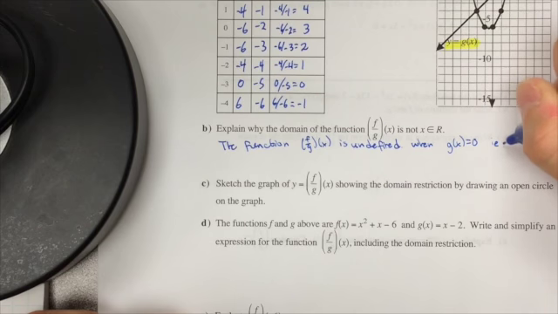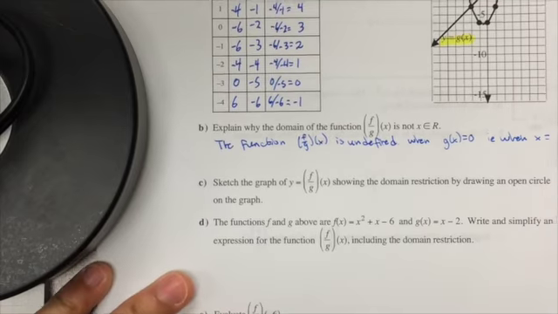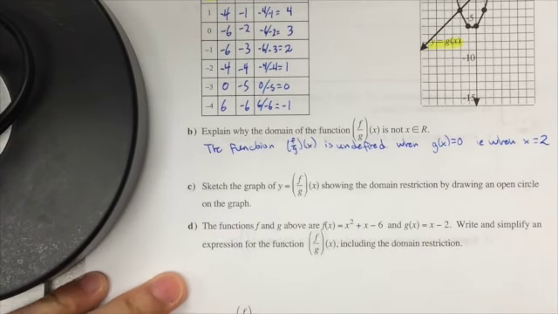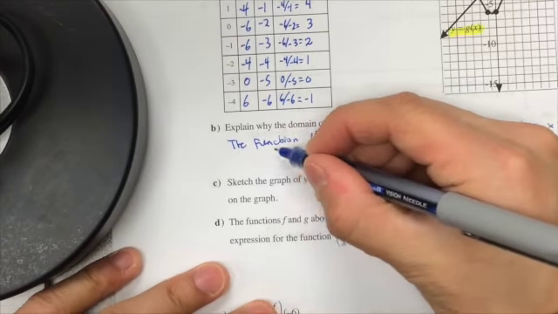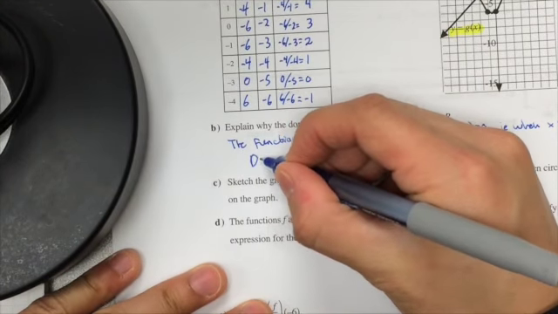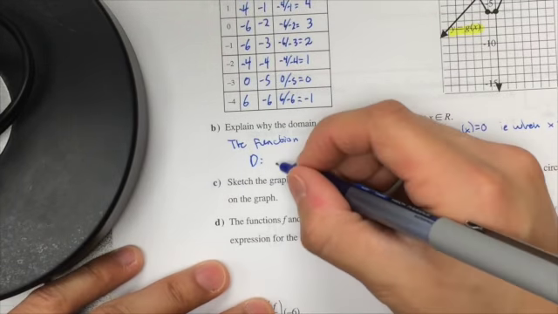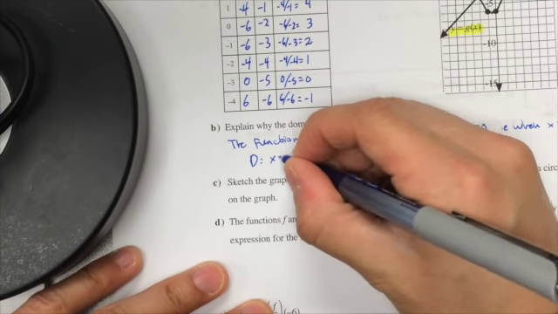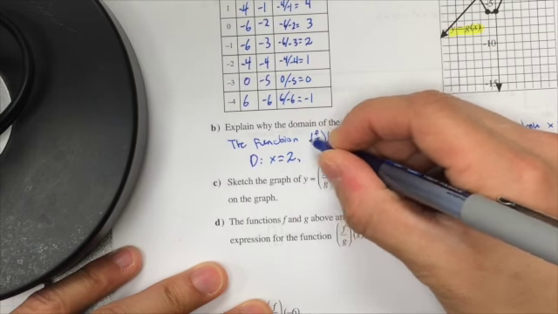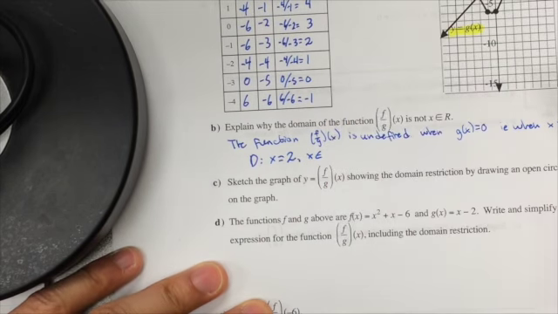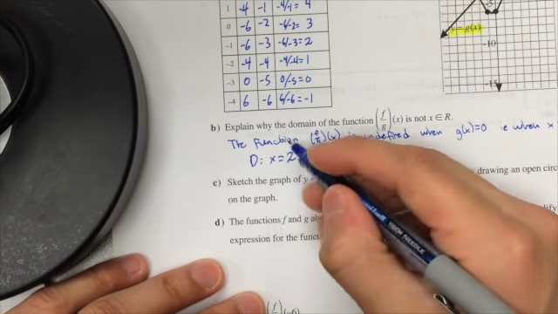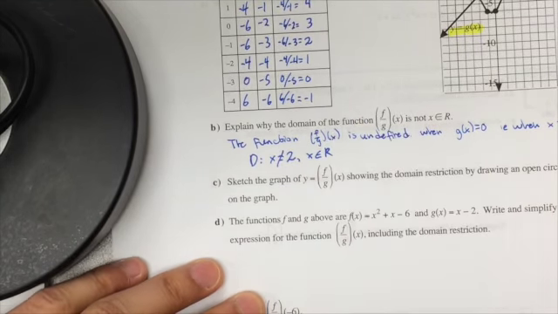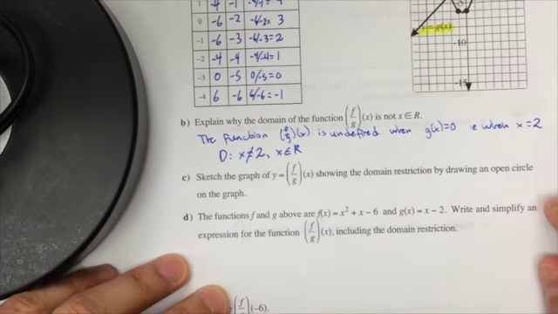An example is when x is equal to 2. When x equals 2, we actually can't have any data there. So our domain ends up being x is an element of real numbers as long as x does not equal 2.